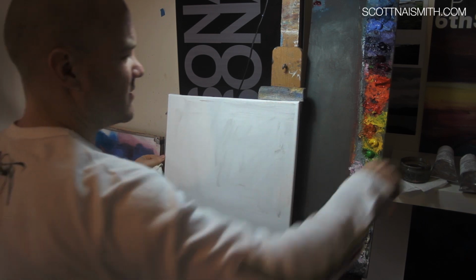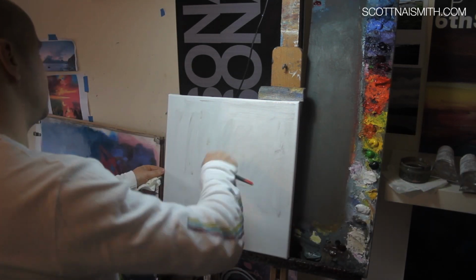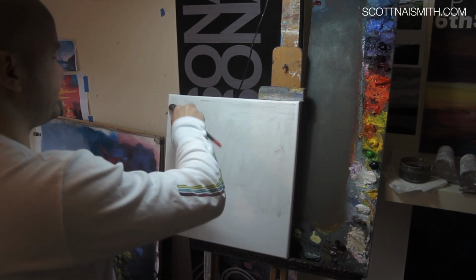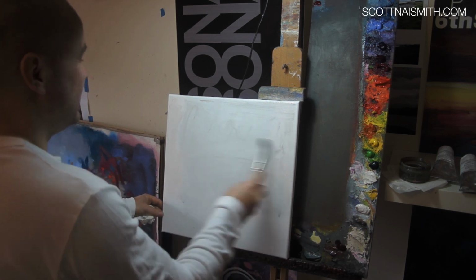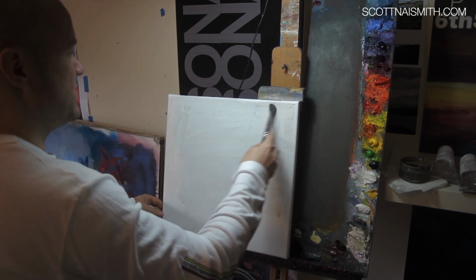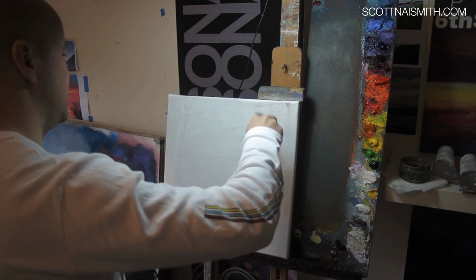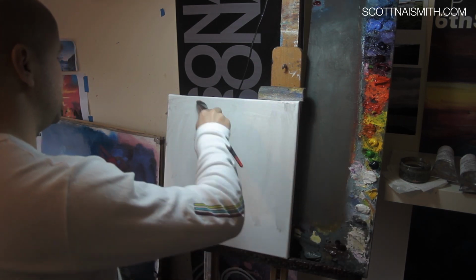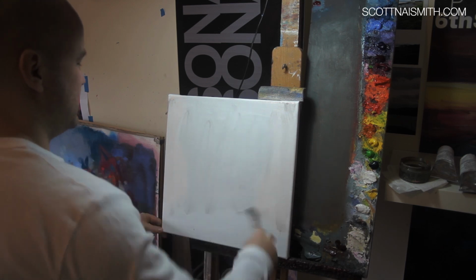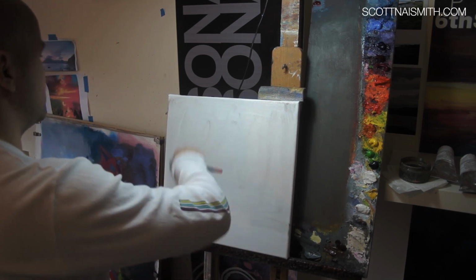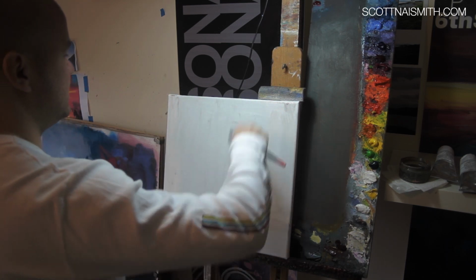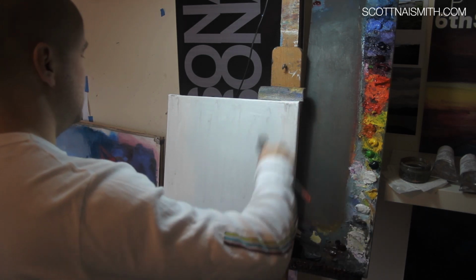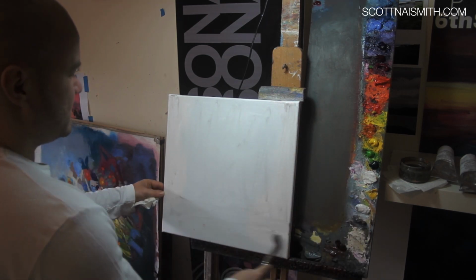There's a little bit of dirt on the brush, but I'm not too worried about that. My brush isn't quite clean, but it really doesn't matter, because we're not going to go too saturated anyway at the start. So much more medium than I actually need.